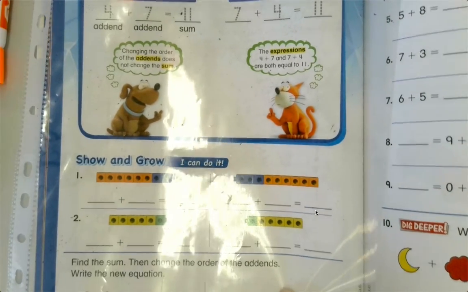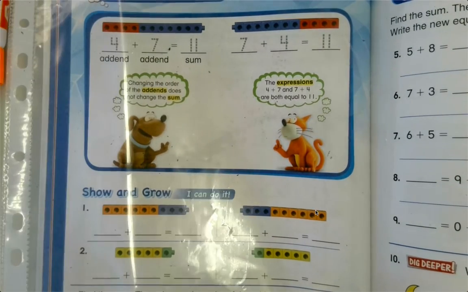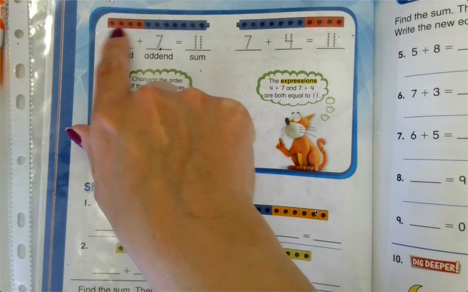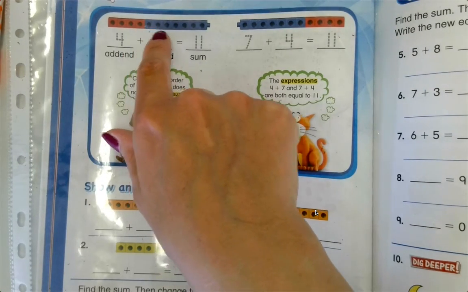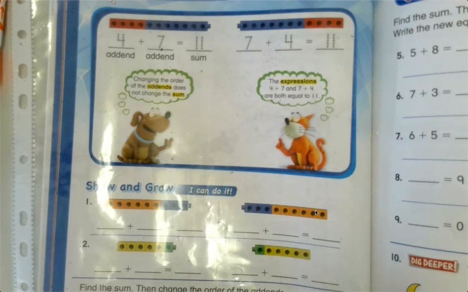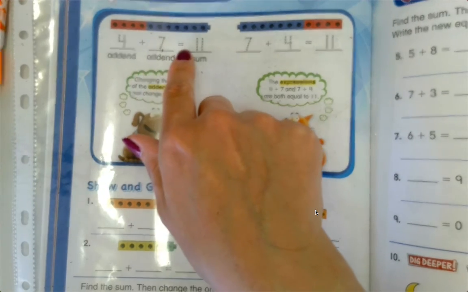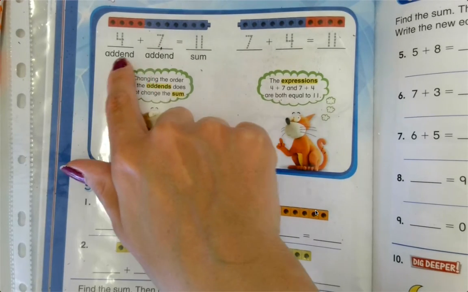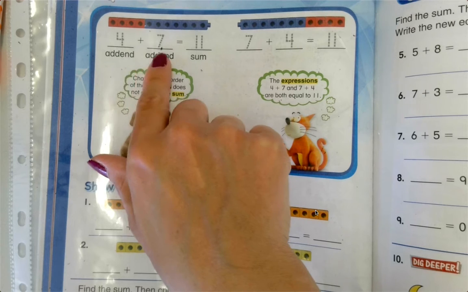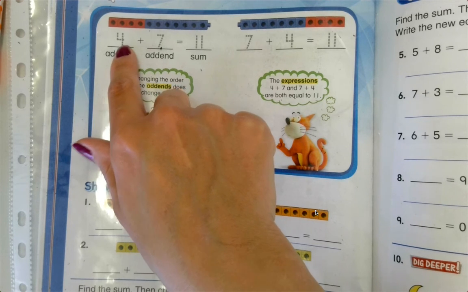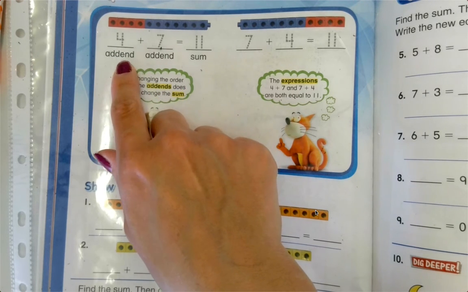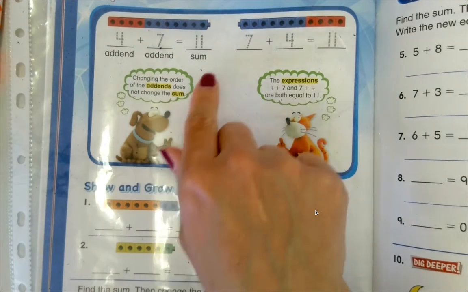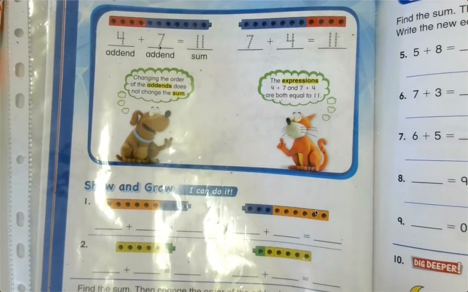Okay, so our example up here is showing some linking cubes. 4 are red and 7 are blue. 4 plus 7 equals 11. Okay, we call these addends because we're adding them. So that one by itself is 4, of course, but we call it an addend because it's being added to another one. That's also an addend because it's being added. And then over here, 11 is the sum.